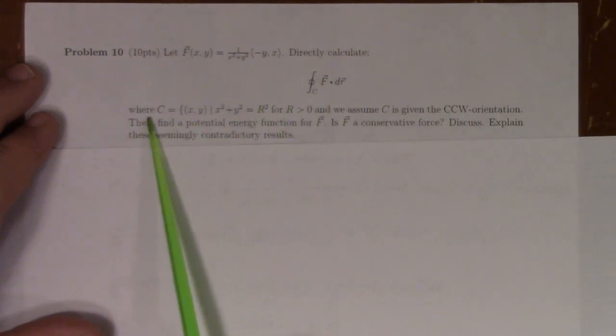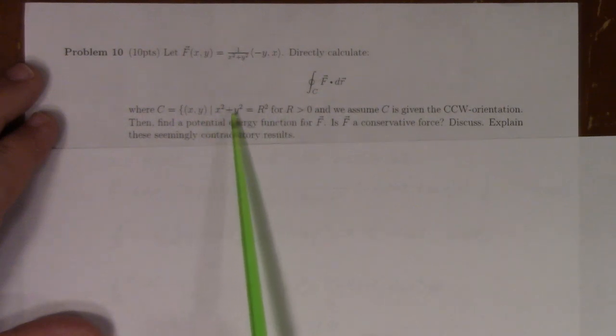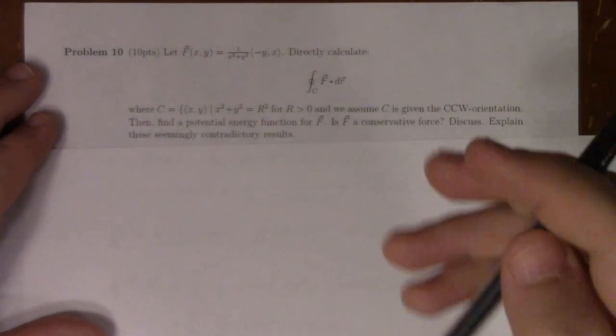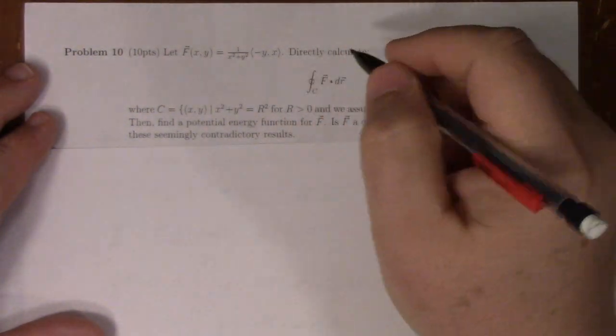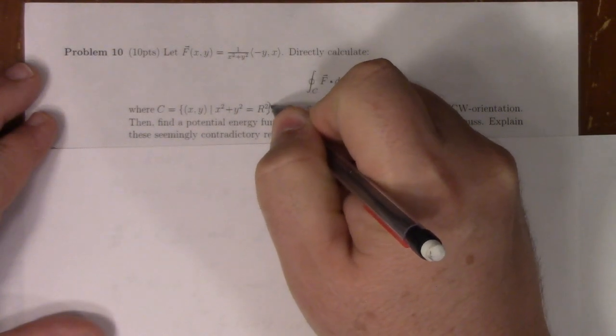All right, so the loop I'm looking at here is the circle of radius r, given the, oopsie, look at that. Missing my curly bracket here, aren't I? Oh well, don't tell anybody.